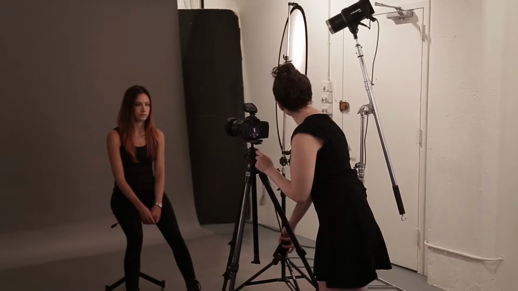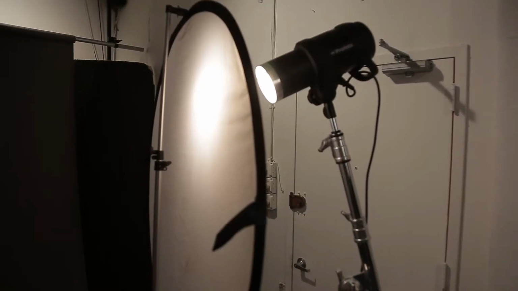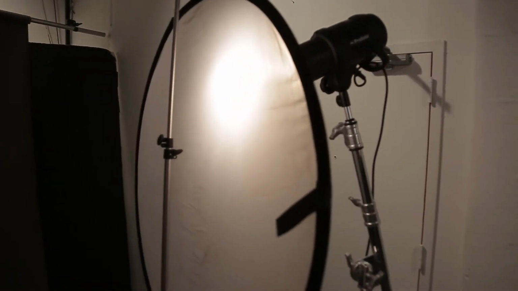But I want you to take a look at something. If you take a look at the diffusion panel, the light is very, very close to that panel. And this is how I think of it. I think of it like a bucket of water. If I'm taking a bucket of water and I'm throwing it against a wall, if I'm really close to that wall, the water stays really focused.